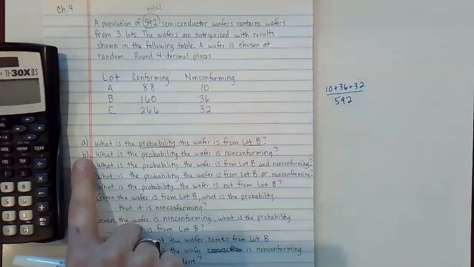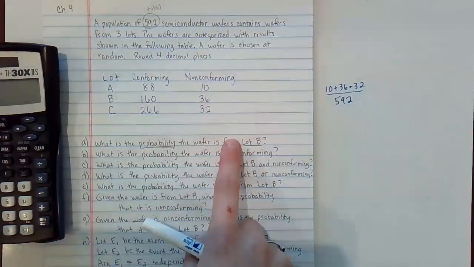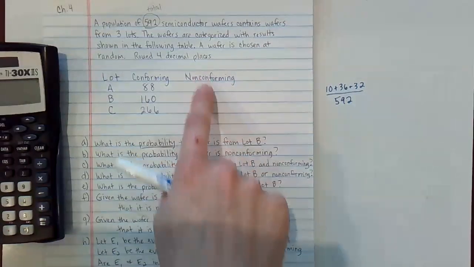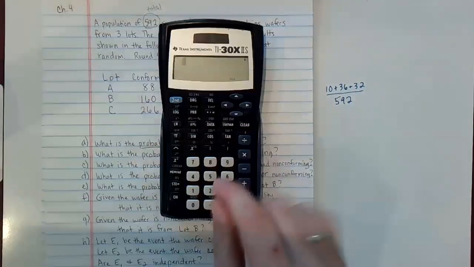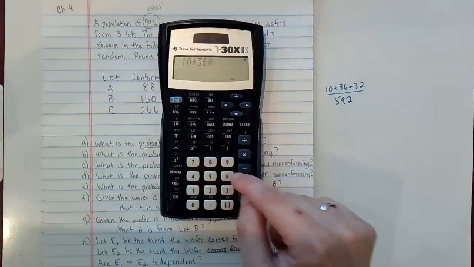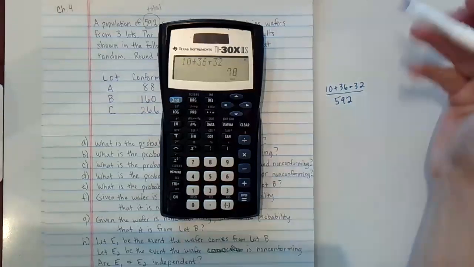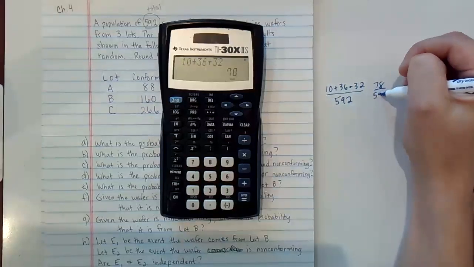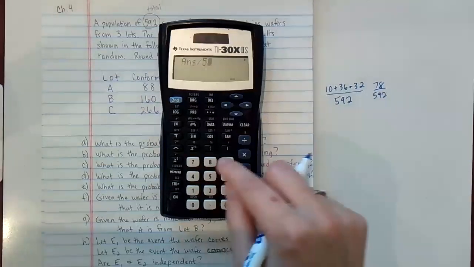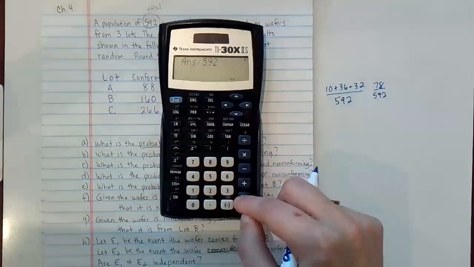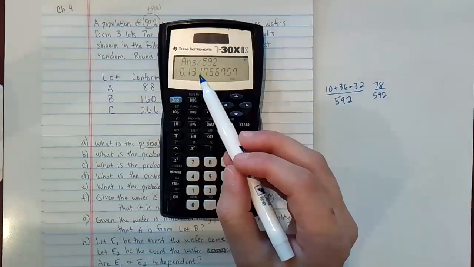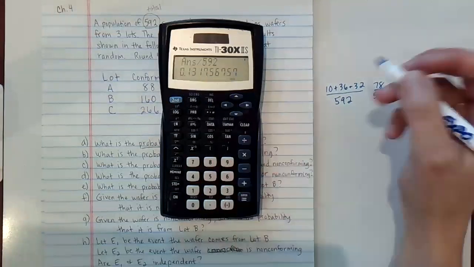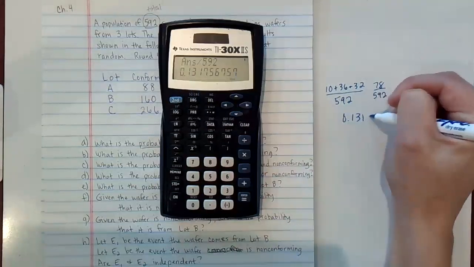So part B is very similar to part A, except now we're looking at the column instead of looking at the row. So I'm going to go to my calculator. Let's do these calculations. That's 78, divided by 592. And again, if we round to 4 decimal places, 0.131, and the 7 is going to become an 8.